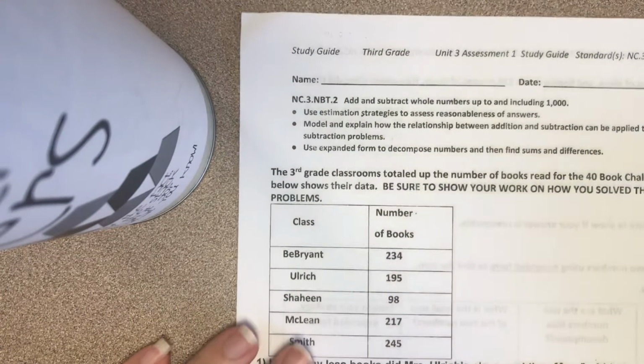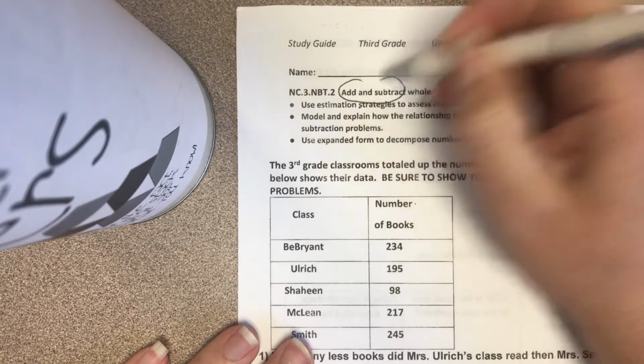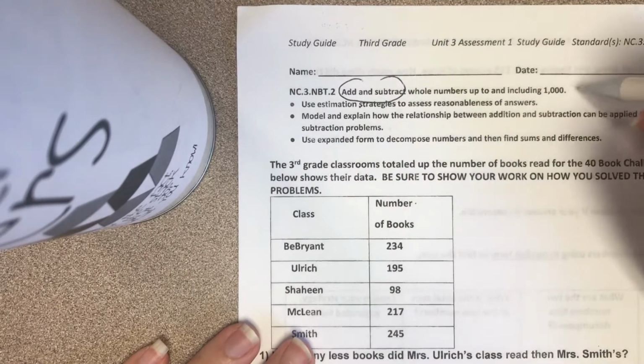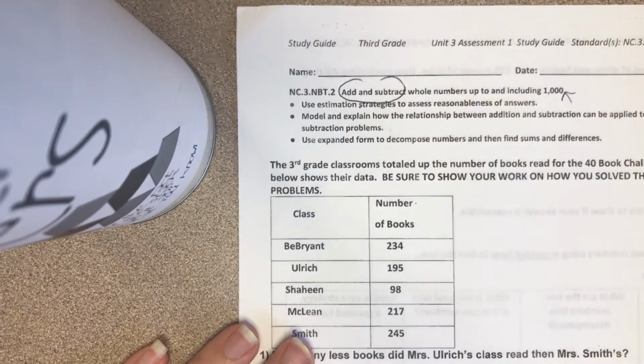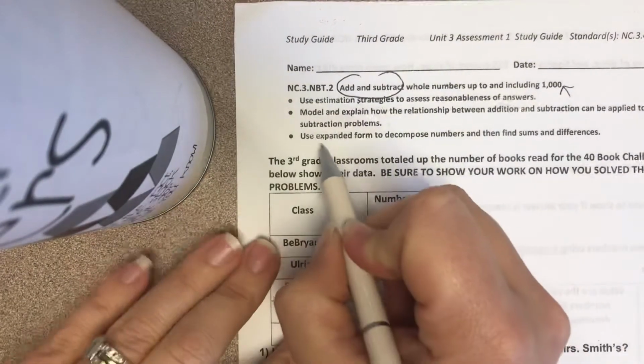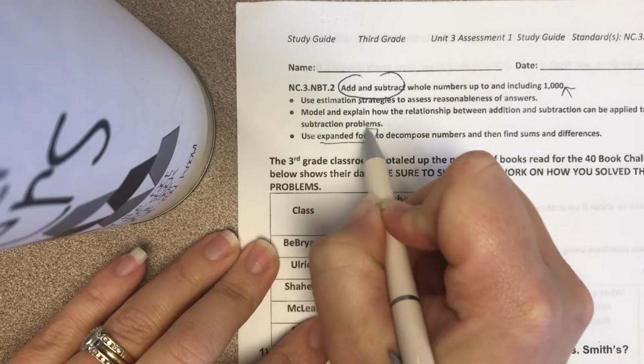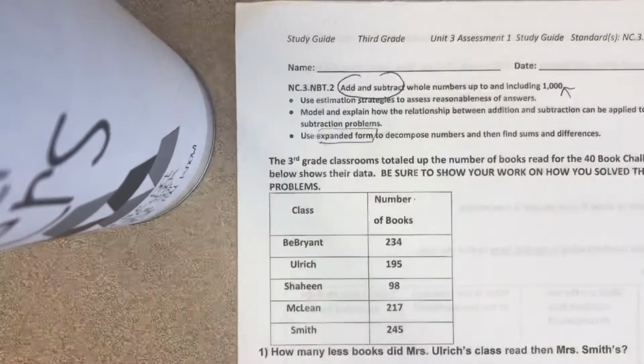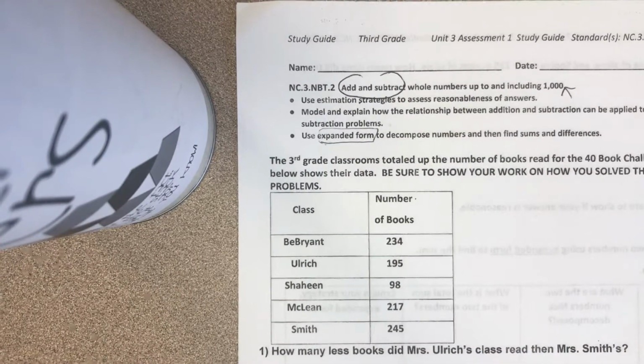So let's talk about adding and subtracting, including numbers up through 1,000. Okay, adding and subtracting. We are going to use expanded form. So I'll show a few other methods on some of them.